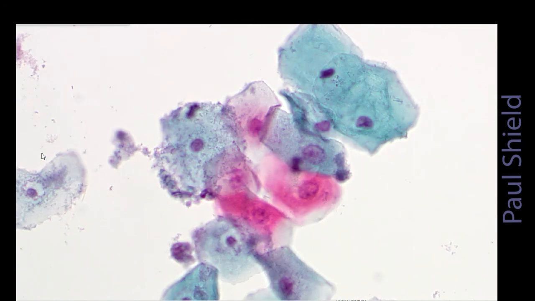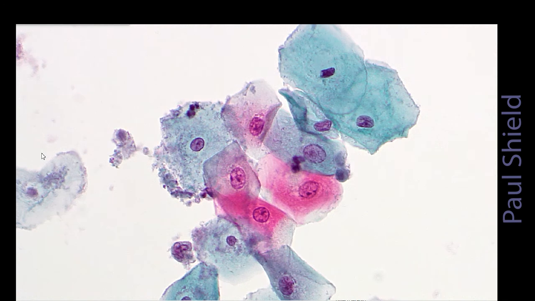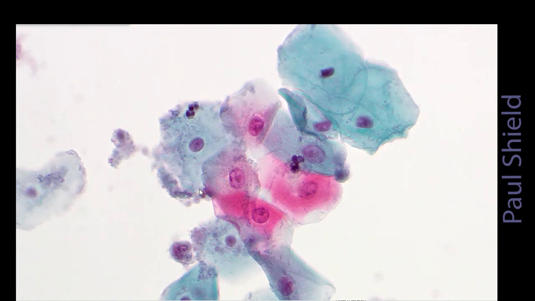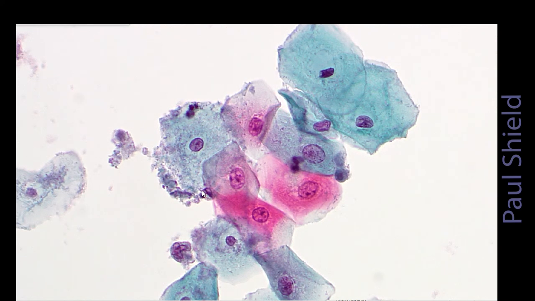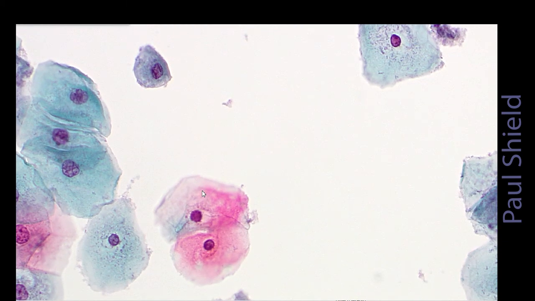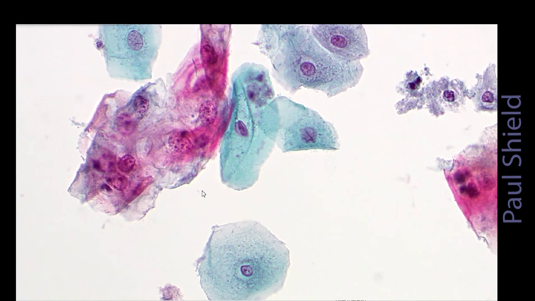So again, you can see a bit of variation in size, maybe slightly enlarged nuclei here. NC ratio is still quite normal, and notice the staining is a bit ragged. Just looking around, we've got some cells that are very poorly staining like this. They look a bit moth-eaten and ragged.